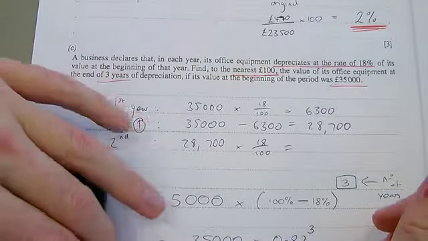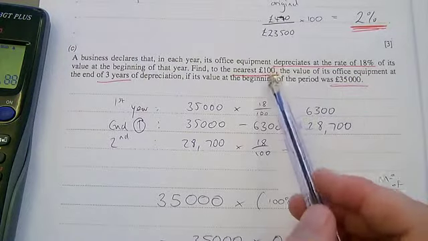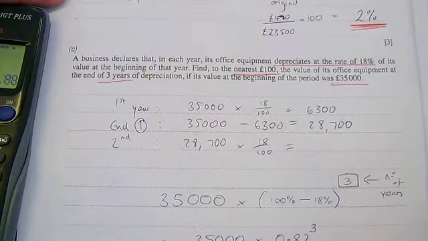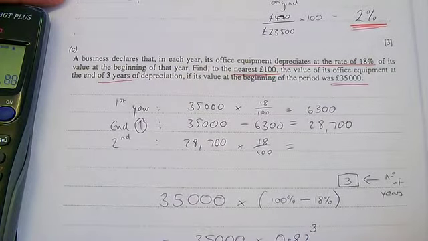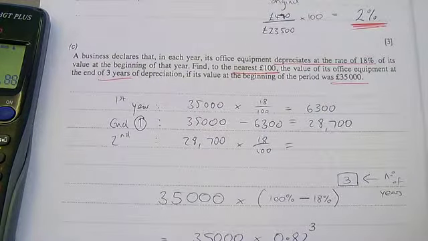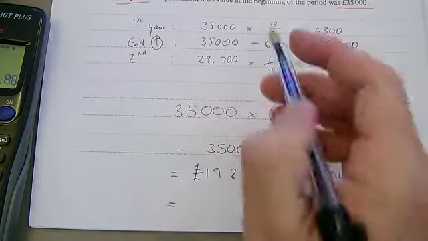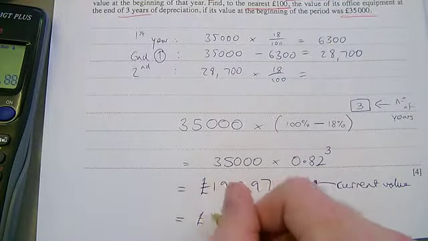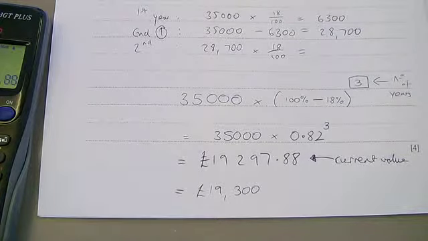Now, make sure you read what it says in the question. It could say how much is it depreciated by, or it could say what is the value of it. So it says find the value of the office equipment. So that's what the value of the office equipment is now, the current value. How much is it depreciated by? How do I work that out? Good, take away from the original. Well done. Haven't quite finished yet because it said to the nearest £100. So to the nearest £100, it would be 19,300. All good? Well done.